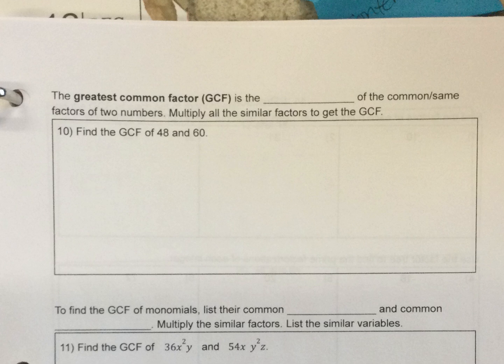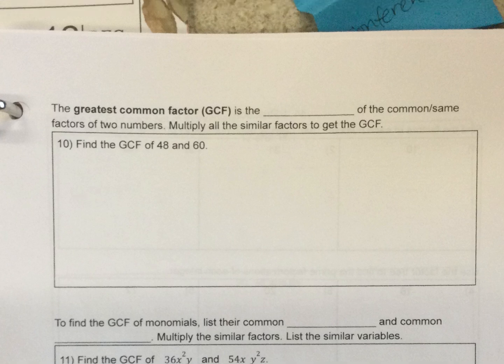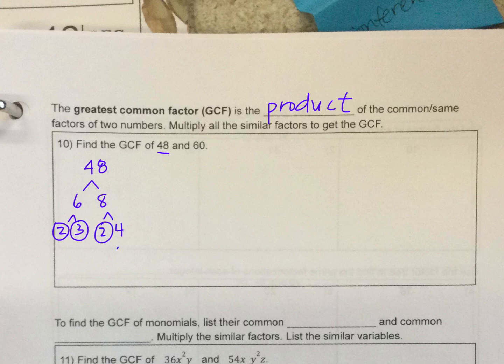We are going to find the greatest common factor, and that is the product. And again, we're talking about multiplication of the common or same factors of 2 numbers. We'll multiply all the similar factors to get the GCF. Okay, so we're going to do exactly what we've been doing. I'm going to take the 48 and I'm going to factor it. That gives me 6 times 8, 2 times 3. That's 2 times 4, and 4 would be a 2 times 2.